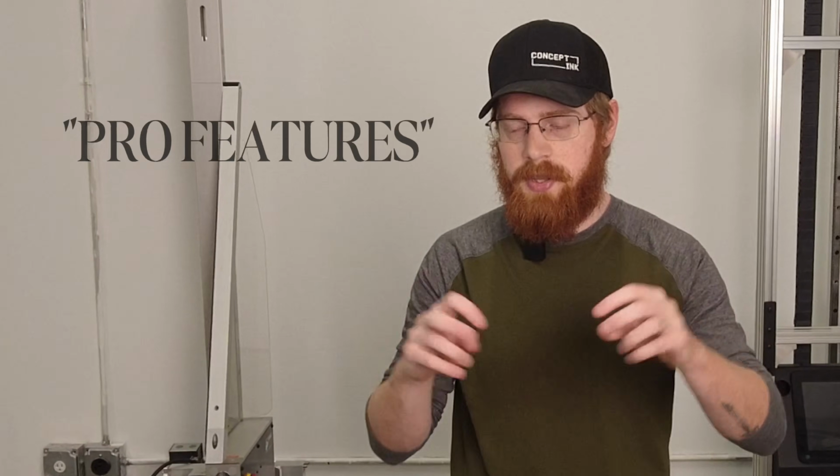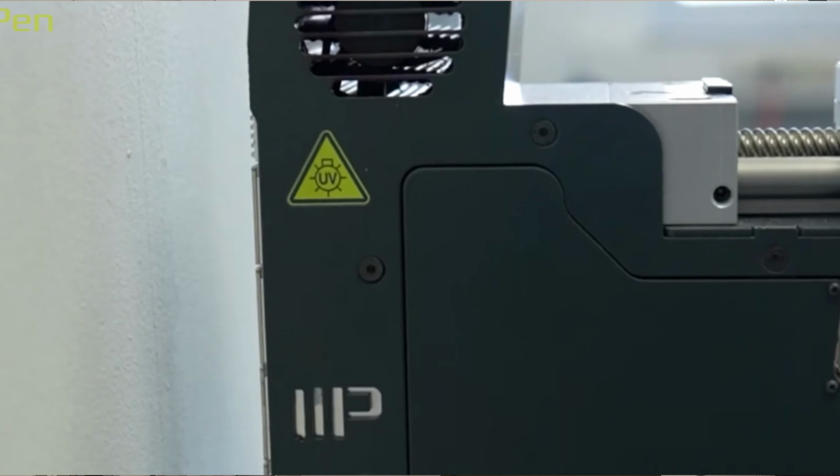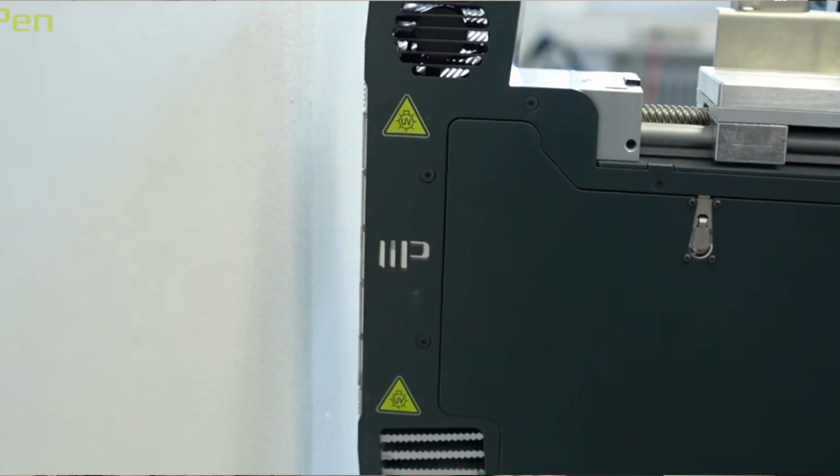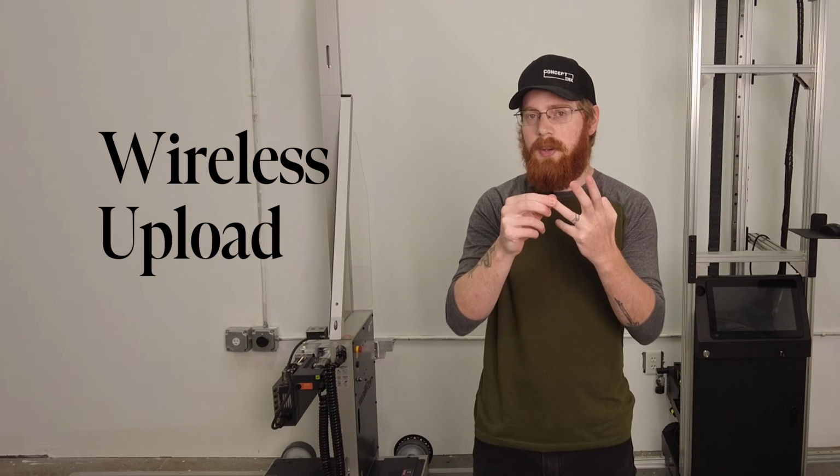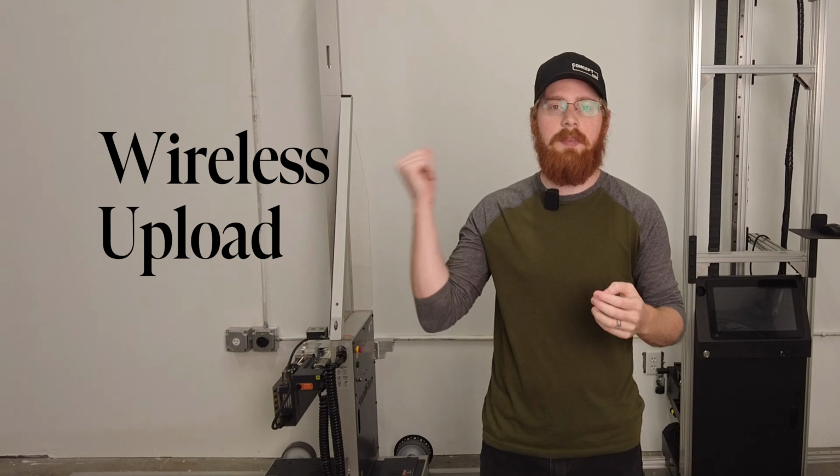Now, one of the biggest differentiators between these two machines is gonna be what wallPen considers pro features. And those are things like skip swath, automatic distance setting, and wireless upload. Wireless upload just means we can upload files straight to the machine from the computer without having to walk back and forth with a USB flash drive. However, to the best of my knowledge, that's not a feature the DXonJet offers at all, so I'll mainly talk about the other two, skip swath and automatic distance set.